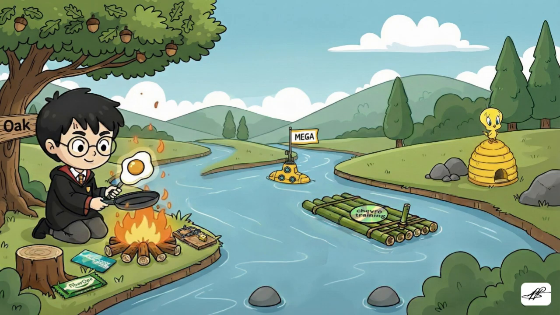CD25 positivity is represented by our trusty Tweety character, which sounds like 20, and he's sitting on this beehive, which sounds like 5. Combining these, you get CD25. Lastly, BRAF V600E is the mutation associated with hairy cell leukemia. It is, of course, represented by this bamboo raft.